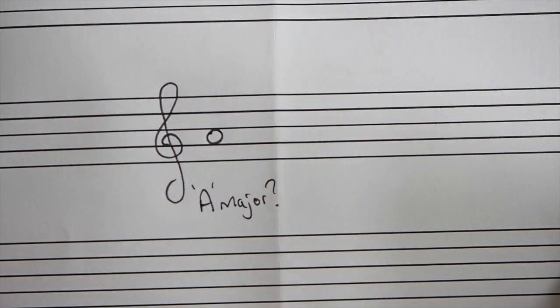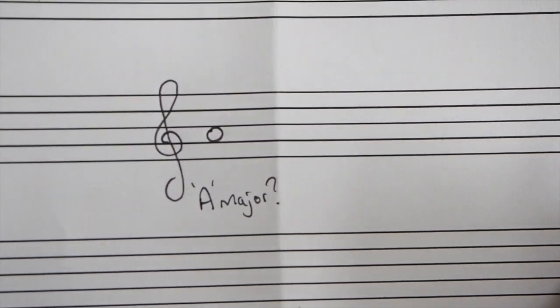Can you name the correct notes for the A major scale? Leave a comment below if you think you know what the answer is.